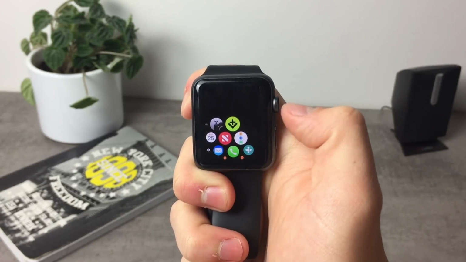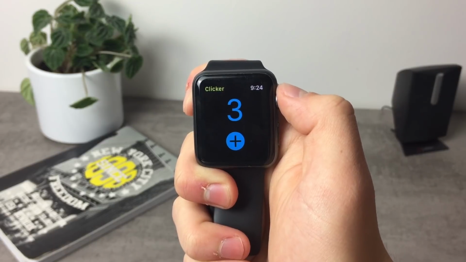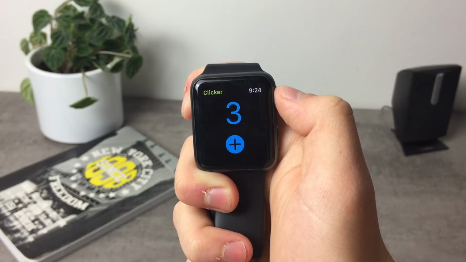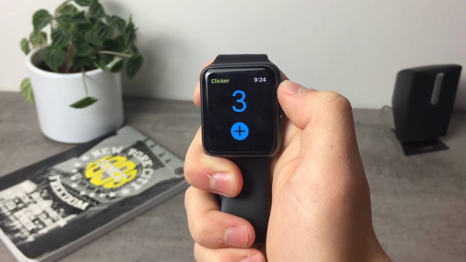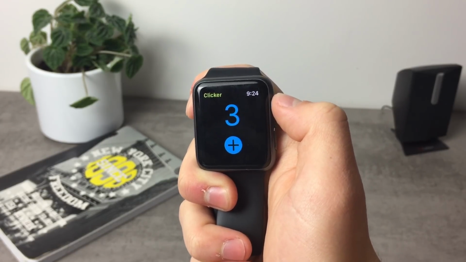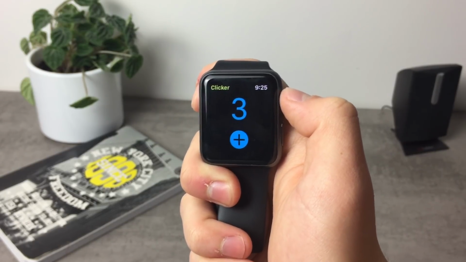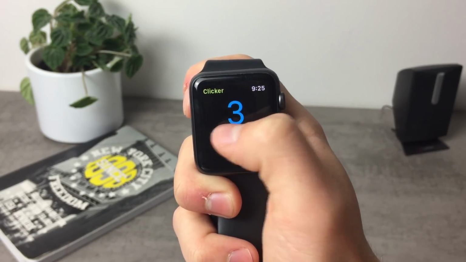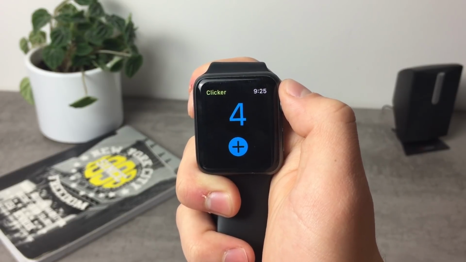So let me just find it first, and here it is. Let's open it up, and as you can see, I'm having the number 3 in here. And what does it mean? Well, it is a clicker application, which is something like a counter for your Apple Watch. It doesn't matter what you're counting. Just for example, let's say that you want to count how many days you're doing your workout. So when you wake up every morning, you click plus, and you have the number 4 here, which basically indicates how many days you are doing the workout.